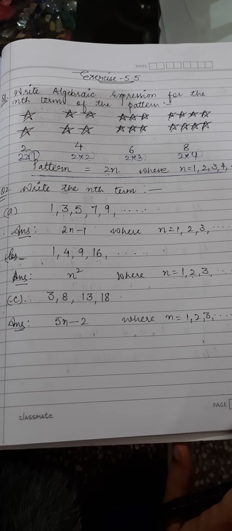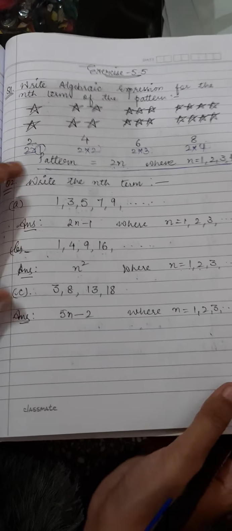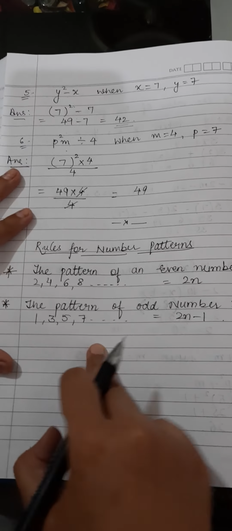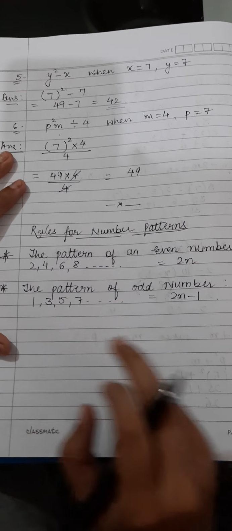And this was your complete exercise 5.5. Do this exercise in the notebook. Do write this formula also. What is the pattern of the even numbers and the odd numbers in the notebook.